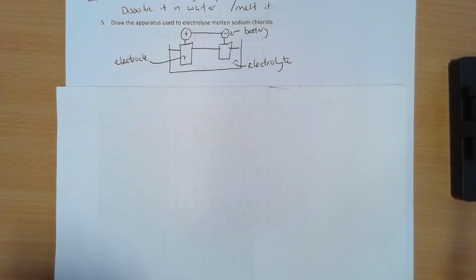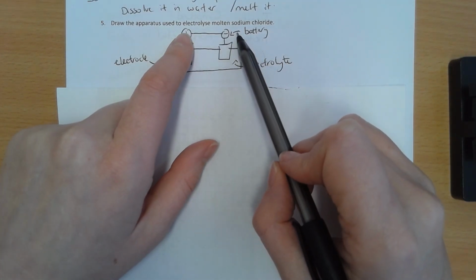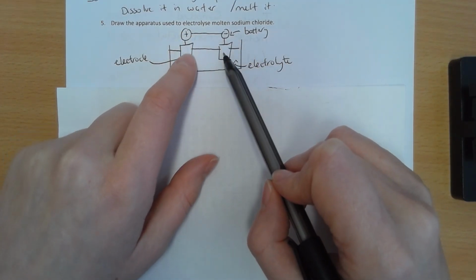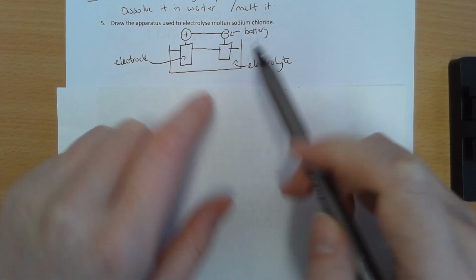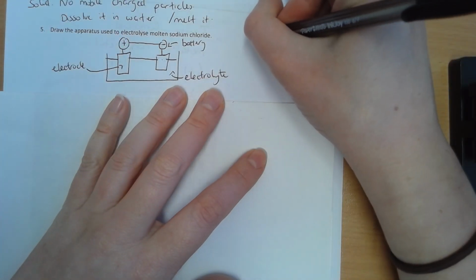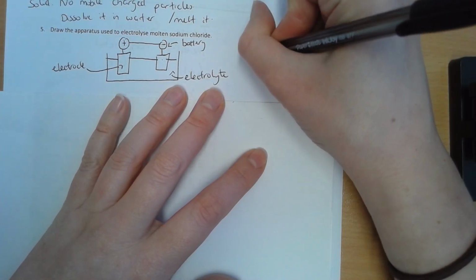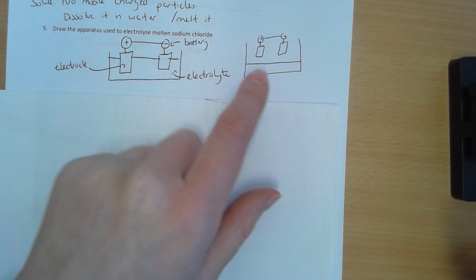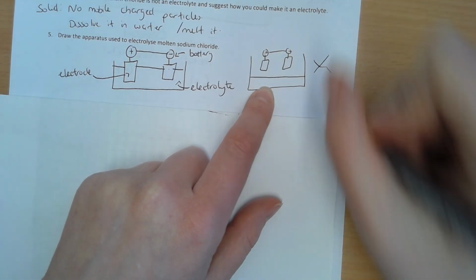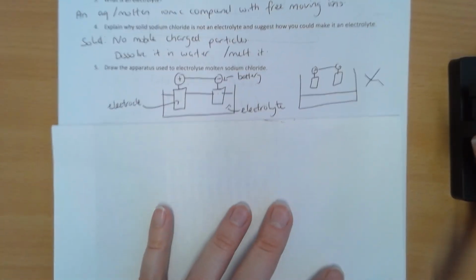All right, so this is what you should have drawn for 5. You're drawing me a battery, okay, positive and negative, and you're drawing the electrodes attached to that battery, and then the electrodes have to go into the electrolyte. So for example, if you did something that looked like this, if you had your electrodes, and then you had your liquid starting down there, that would be wrong, okay? They have to actually go into the liquid.